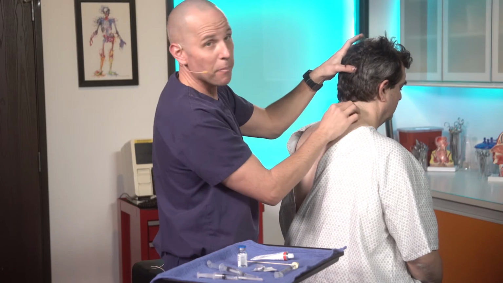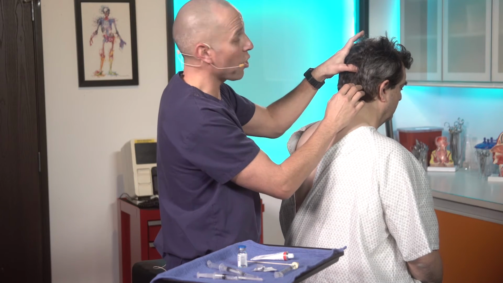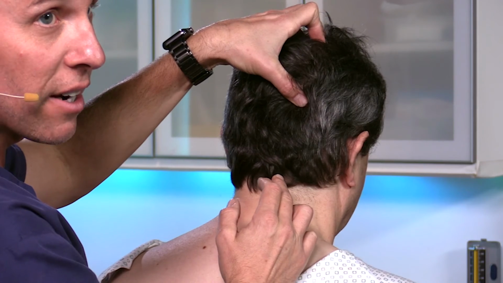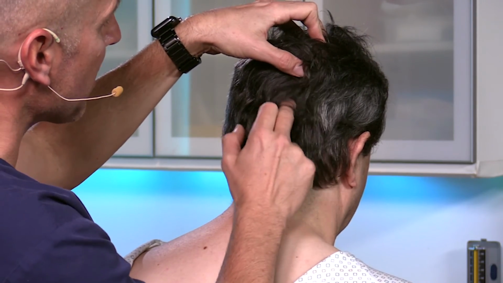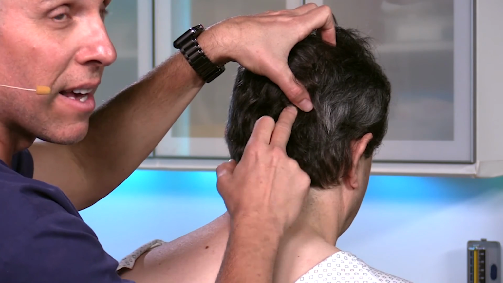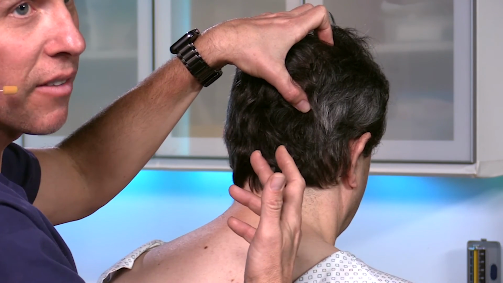Alternatively, remember we talked about palpating the occipital artery. Remember that nerve is just medial to that. You can do that as well. You feel that artery in the same general area that you want. If you want to be a little more pinpoint and a little more precise, you just go just medial to that, making sure that you're not injecting into the artery, obviously.